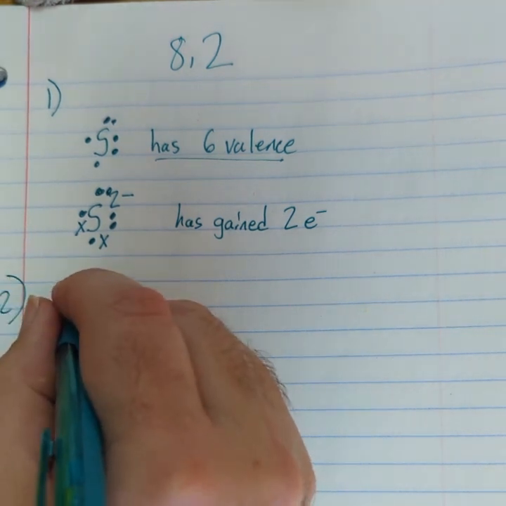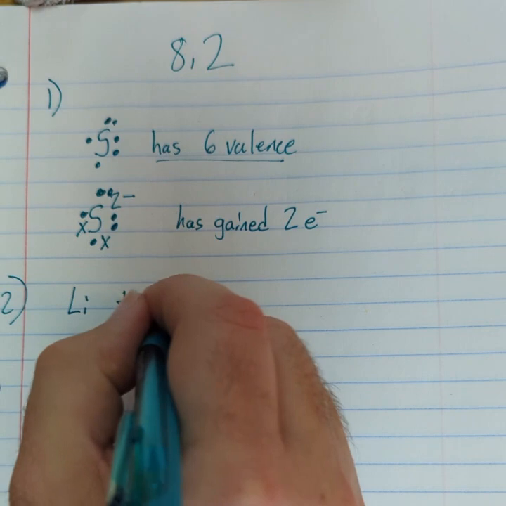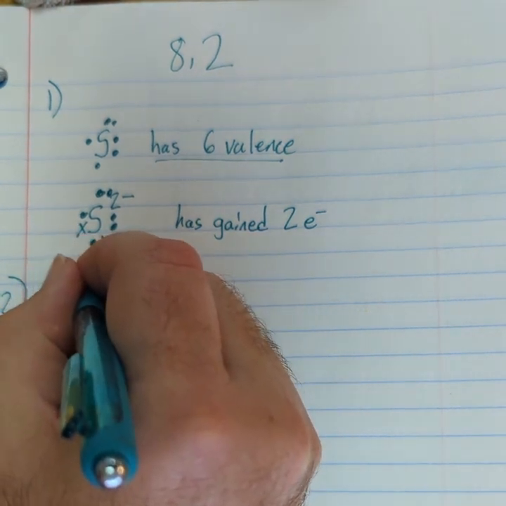Alright, so for this next part, they give you some atoms and you have to decide what kind of bond they would form.